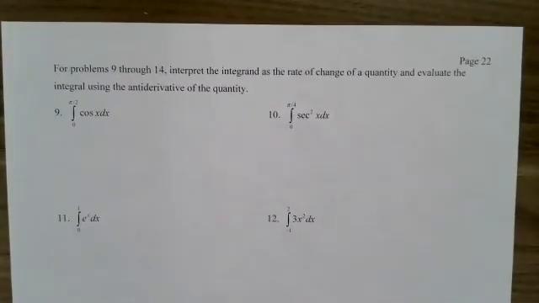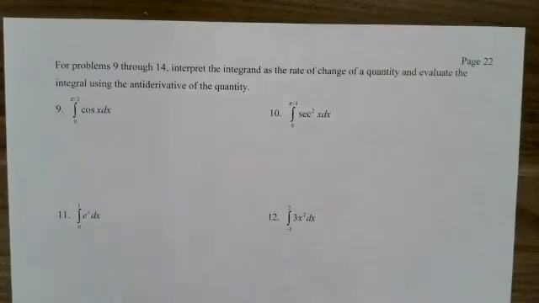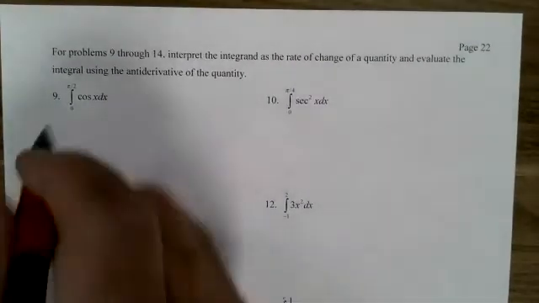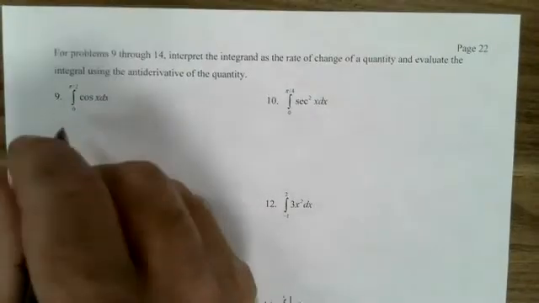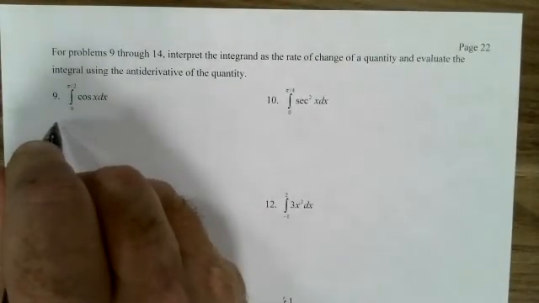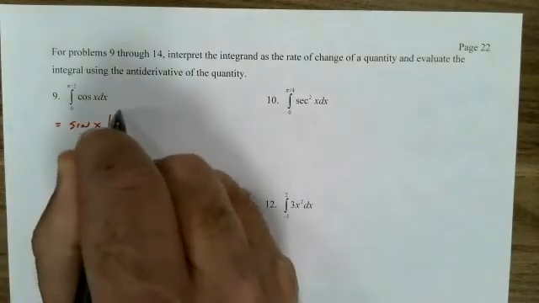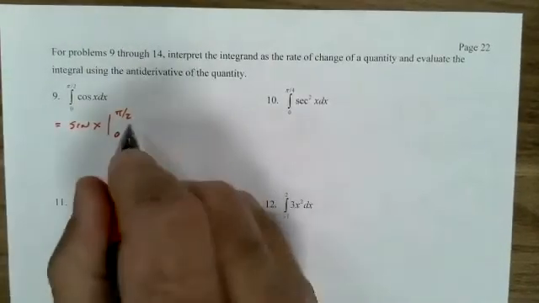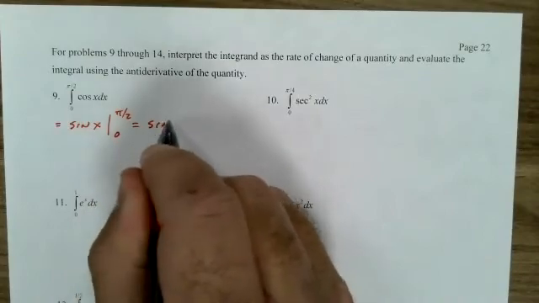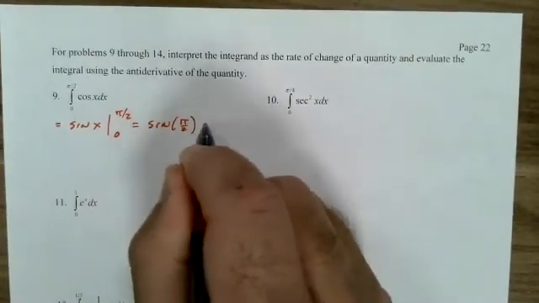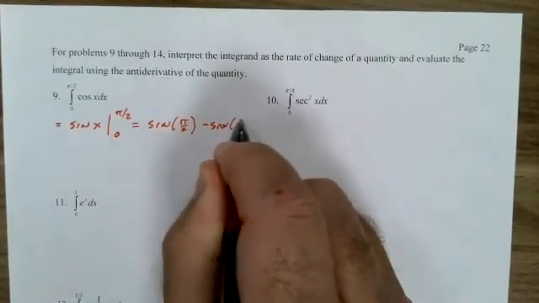Problems 9 through 14, the integrand is the rate of change of a quantity. Yeah, using the antiderivative. So here we go. Antiderivative of cosine is sine. Please be very careful doing this. Sine of x from 0 to pi over 2. I'm going to start throwing out the wall on certain problems. I'm just going to go straight to sine of pi over 2 minus sine of 0.